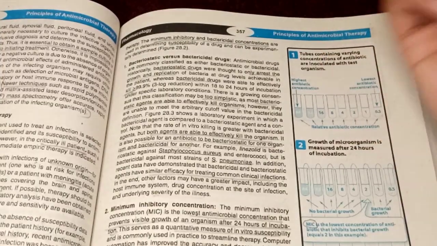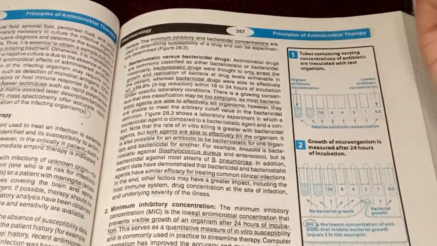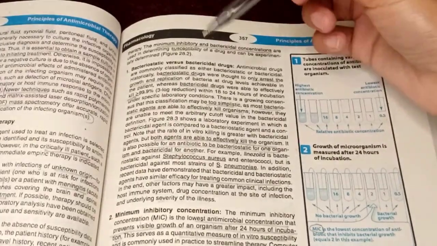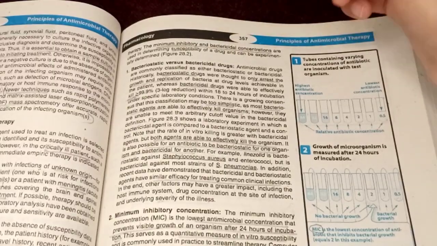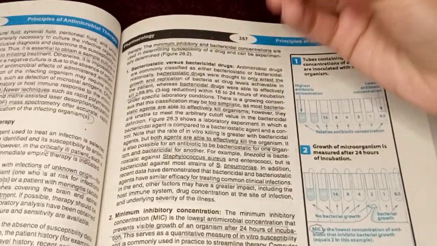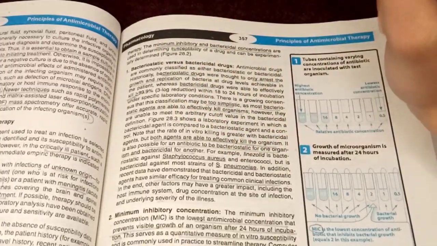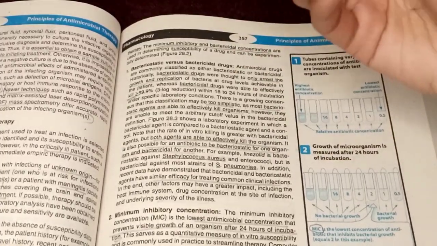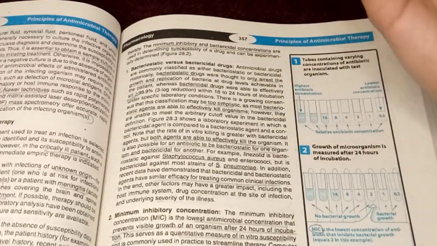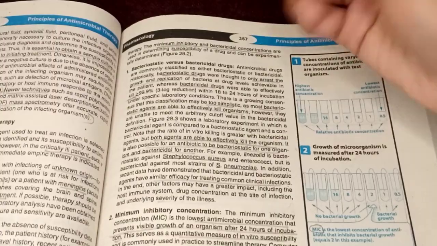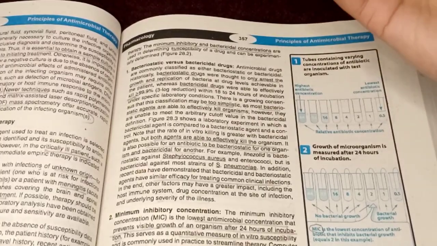Now let us see what MIC is, what MBC is, and what the difference is between bacteriostatic and bactericidal drugs. So in the past, what was thought? It was thought that bacteriostatic drugs are those that can only arrest the growth and replication of the bacteria. That is, they can only stop the growth of the bacteria at the drug levels that are achievable in the patient. Whereas bactericidal drugs, cidal meaning to kill, were thought to effectively kill 99 or 99.9% or more of the bacterial colony within 18 to 24 hours of incubation.